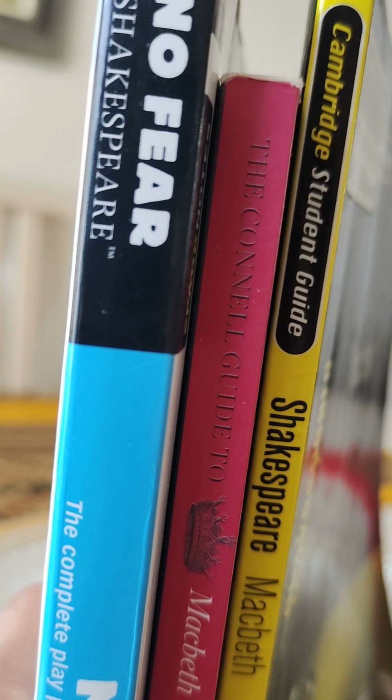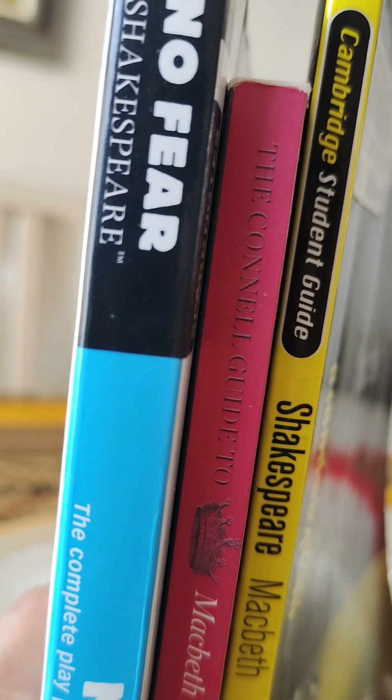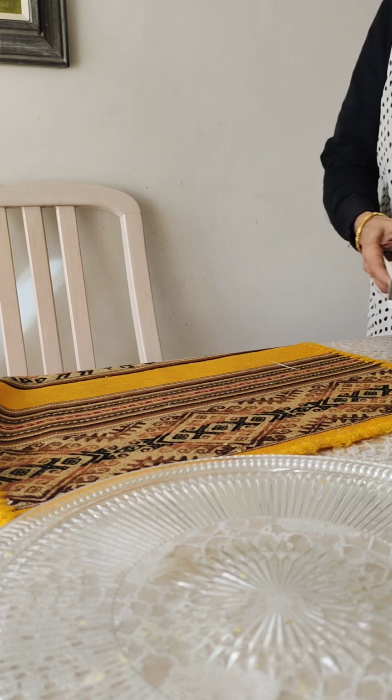So I've really enjoyed it. I've been reading from there. You understand such a lot. So I've decided to read from each of these a little bit from here and there.